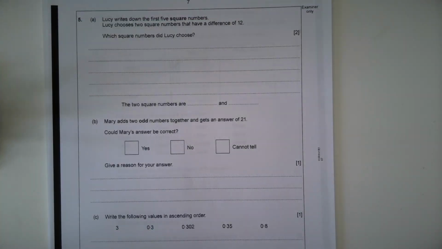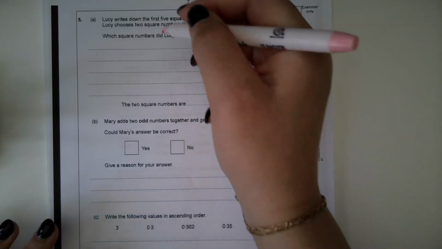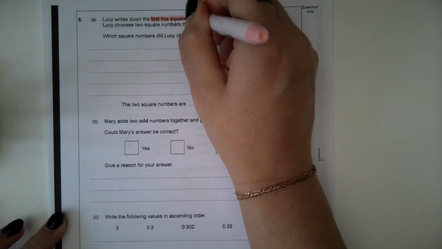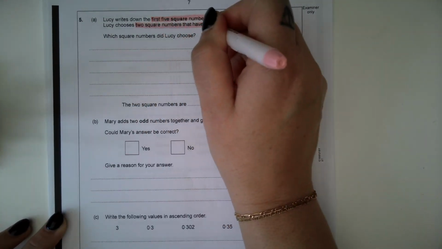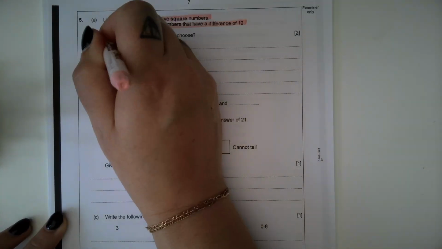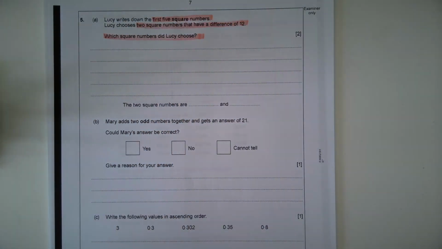Question 5a. Lucy writes down the first 5 square numbers. Lucy chooses 2 square numbers that have a difference of 12. Which square numbers did Lucy choose? Okay, so let's do what Lucy did to start off with. Let's write the first 5 square numbers. So remember, a square number is the product that you get when you multiply a number by itself.